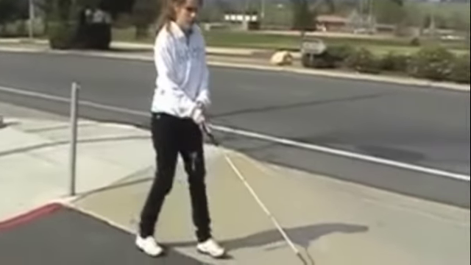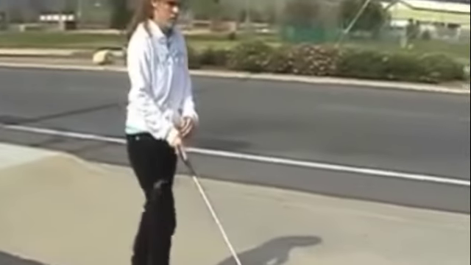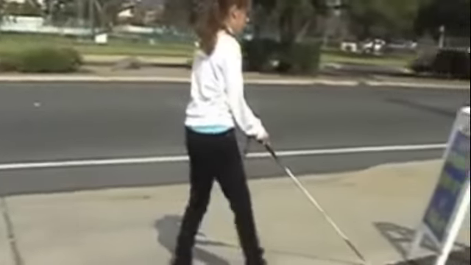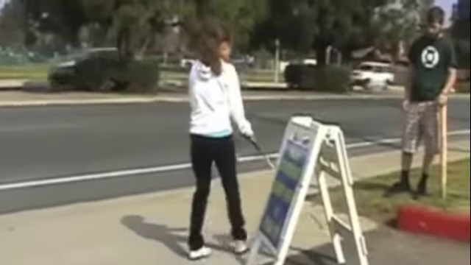There are two ways for someone with a visual impairment to know when it's safe to cross. The first one is when they don't hear any cars coming, which is called an all quiet. The second one is an all clear, which means there's a car coming but not toward them. They'll hear it in the distance.